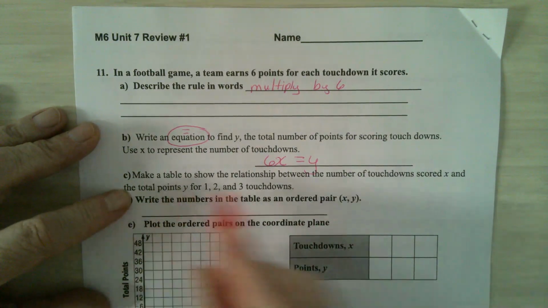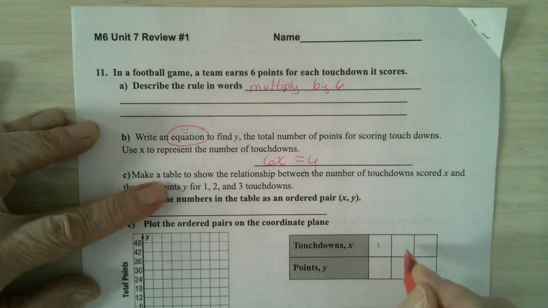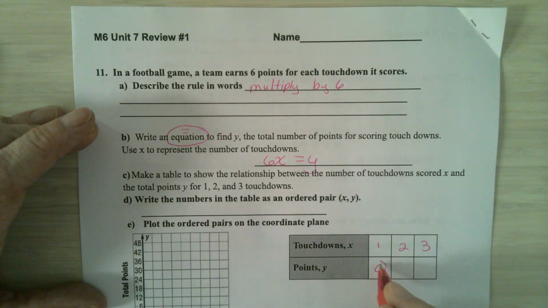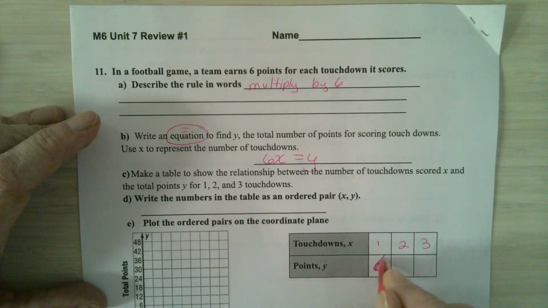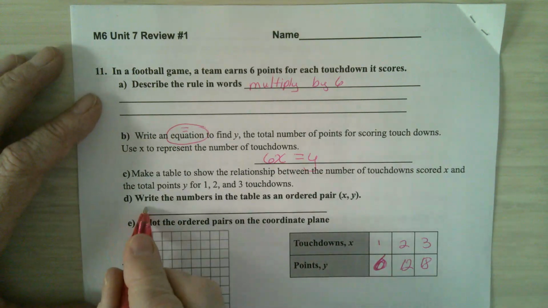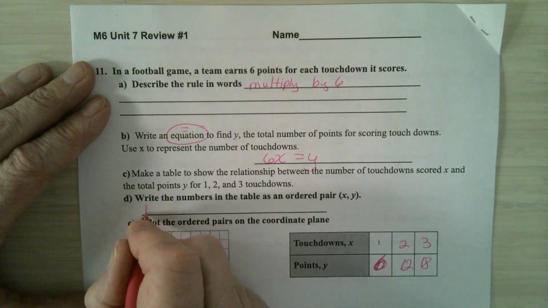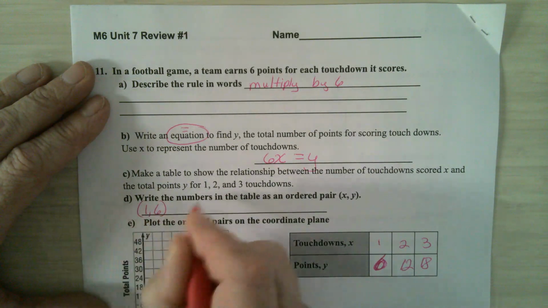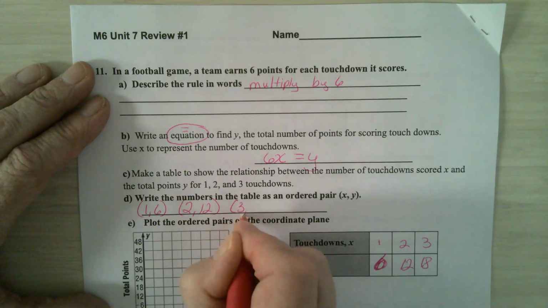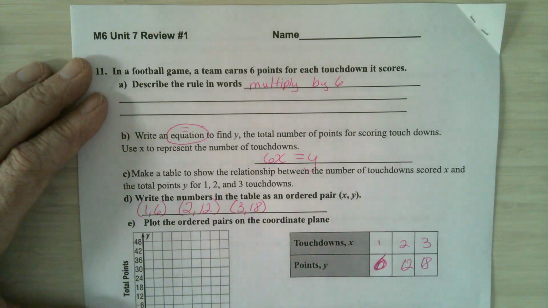So, 1, they want us to use 1, 2, and 3. Oh, 1 is 6, 12, and 18. So now we have to write them as ordered pairs. 1, 6, 2, 12, 3, 18.